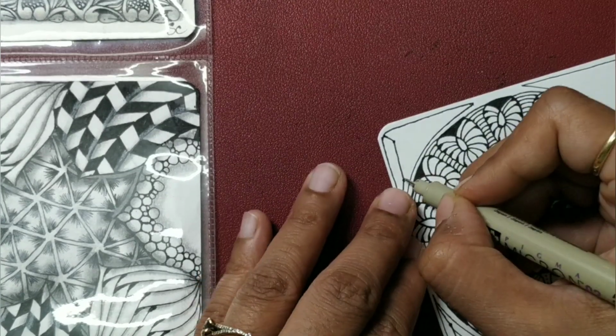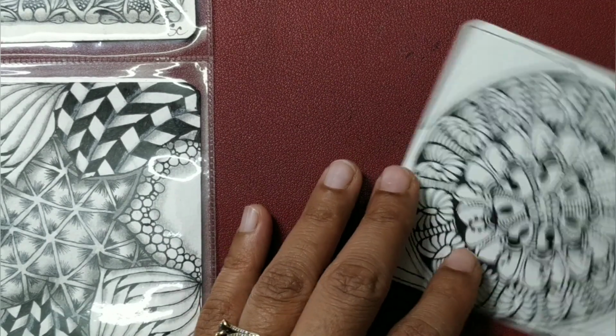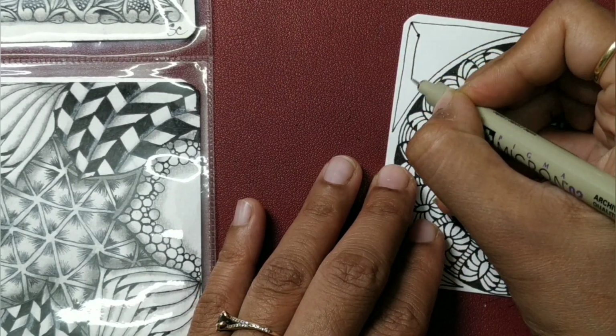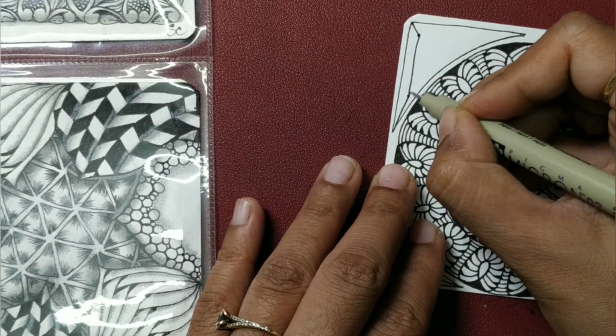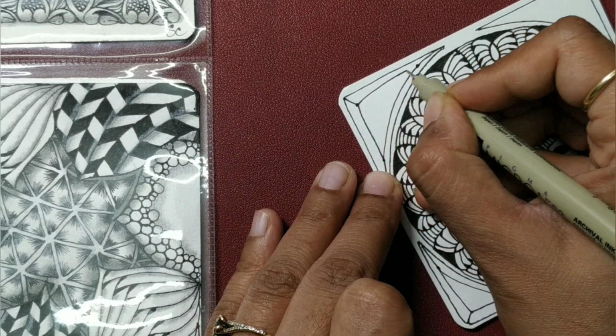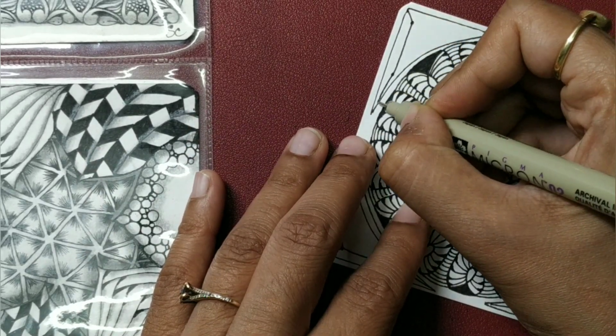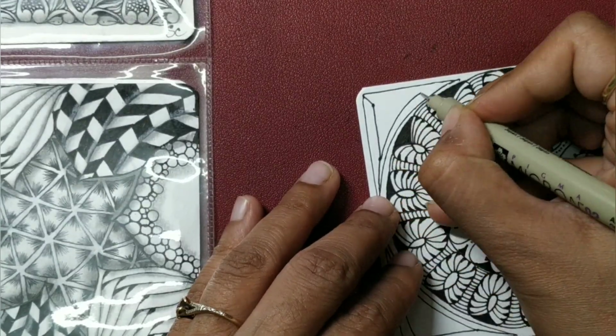Which means I'm adding 3 dots at 3 corners and then joining those dots with each other and with the corners. Right? Something like the coffered ceilings that we see.